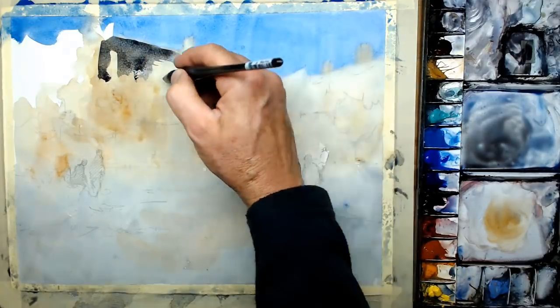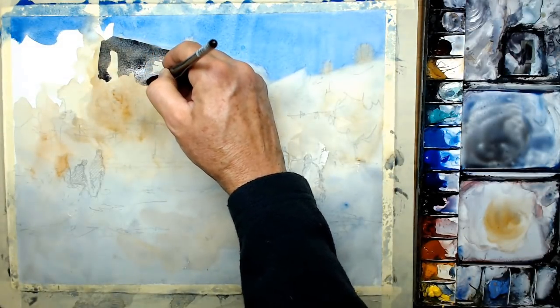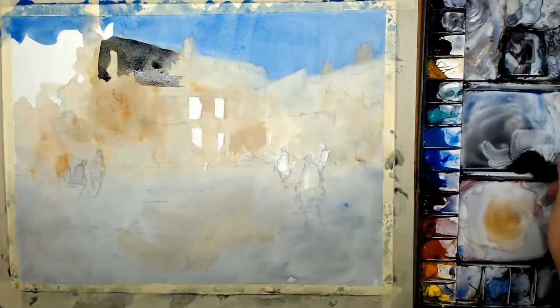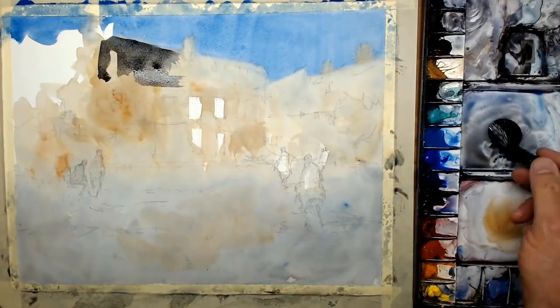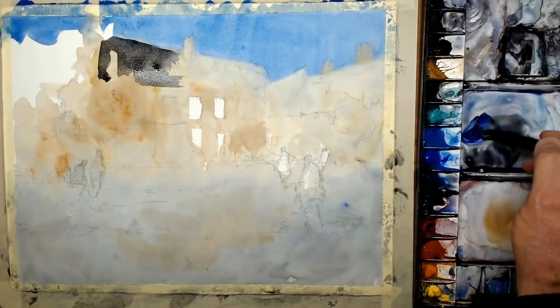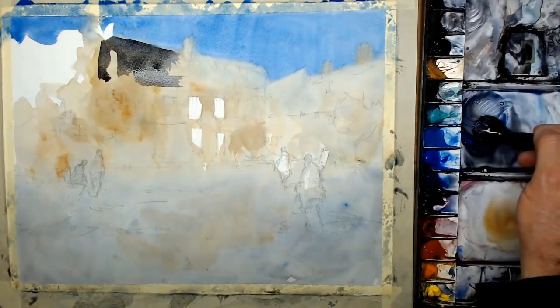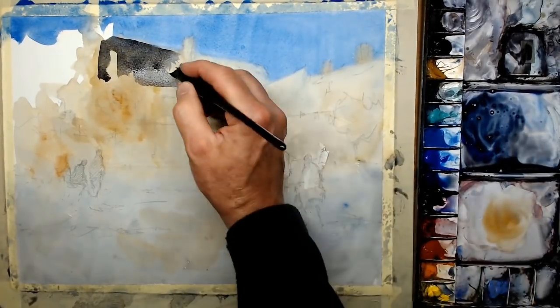I don't want that. I just want to keep the momentum going with the painting, and not have to stop too frequently or for too long.